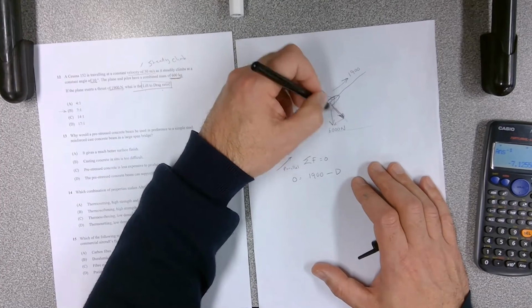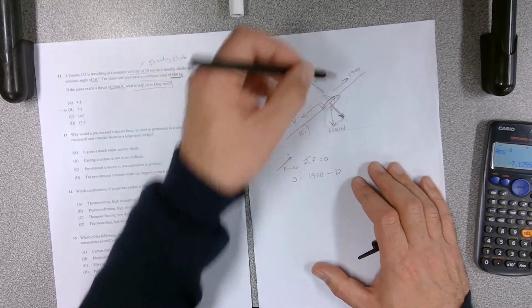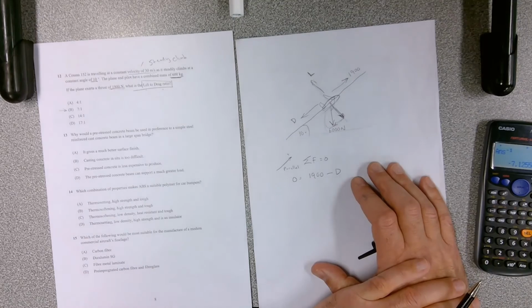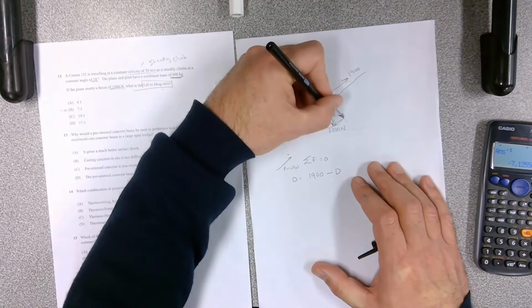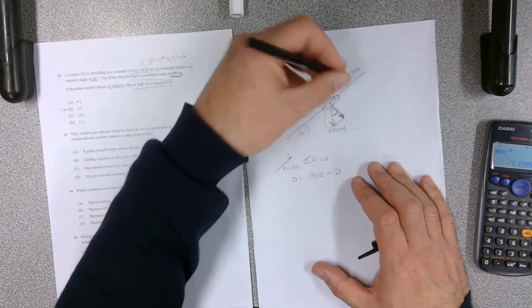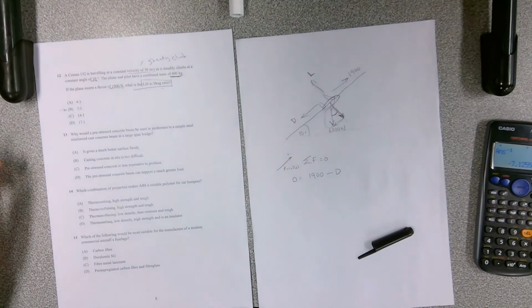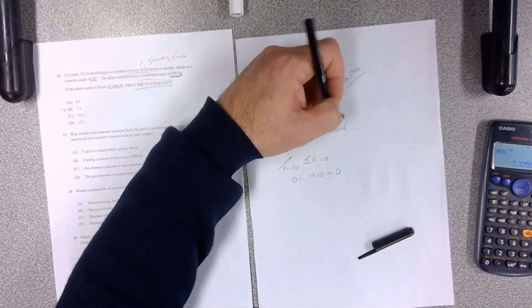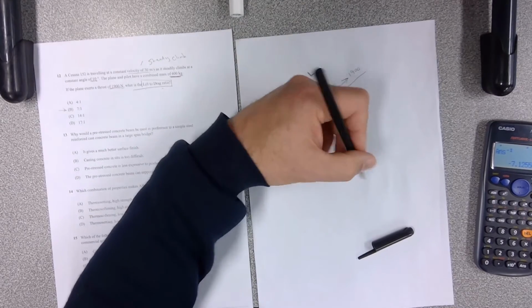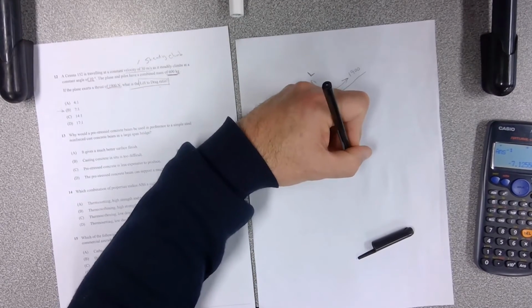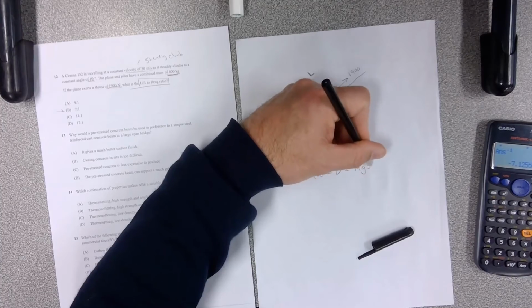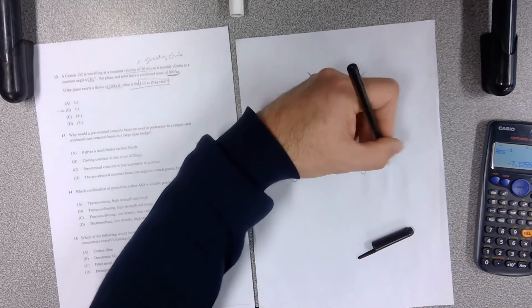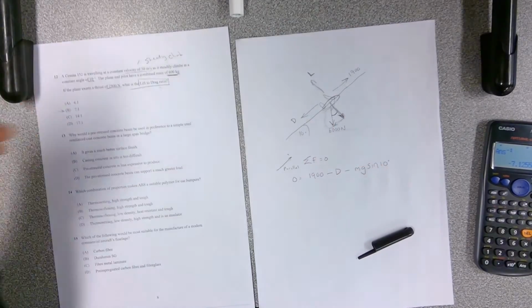So there's a component of this weight force that's going this way, okay? So we need to work out what that component is, and of course we know from our work with weights on inclined planes that this force acting down is going to be minus mg sine of 10 degrees, mg sine theta.